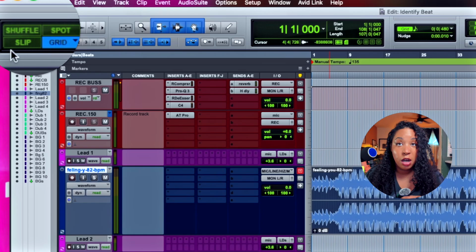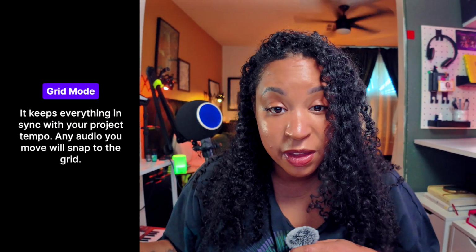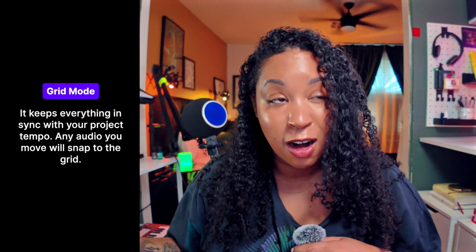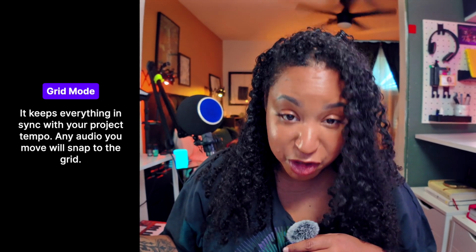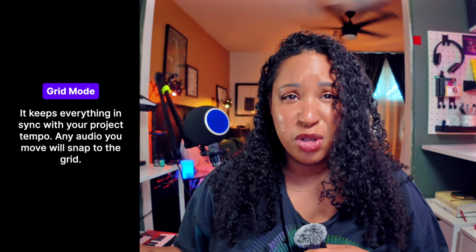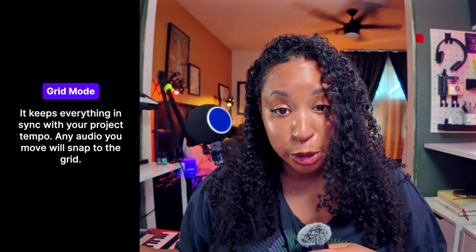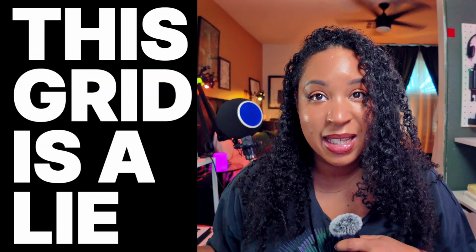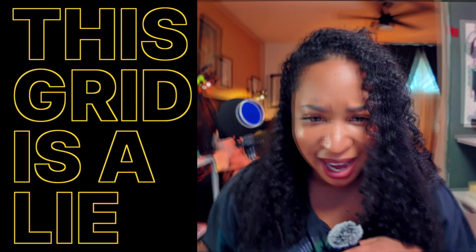It's up to you. Grid mode, literally everything is locked to the grid. And right now our grid is incorrect. We can't trust it. It's set to 135 BPM. So that means anything you do is going to be off. If you're trying to make a loop, your loop is going to be off. If you're trying to like fly your vocals over, the vocals are going to be off because this grid is a lie. Anyways, so yeah, you can continue operating in grid mode, but just remember you can't trust a grid.